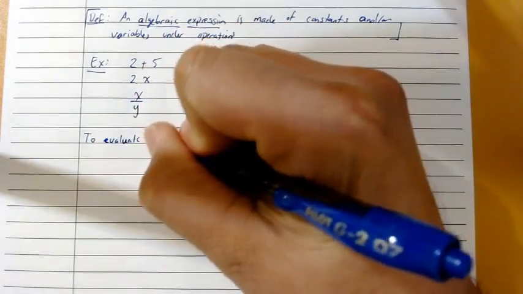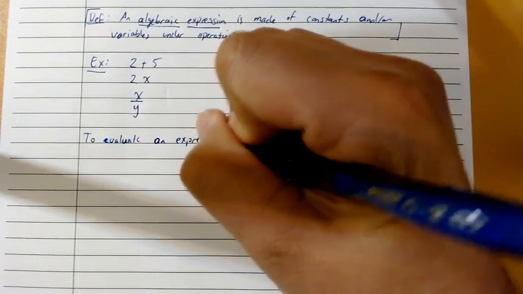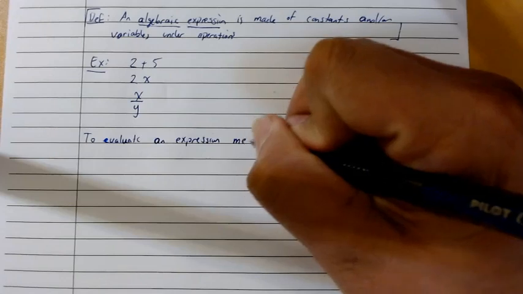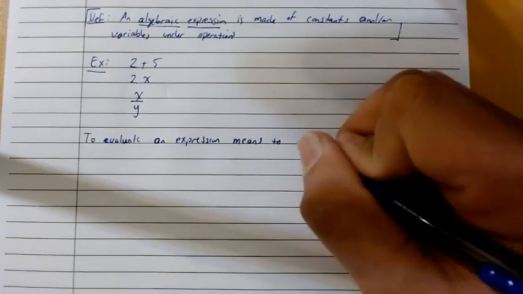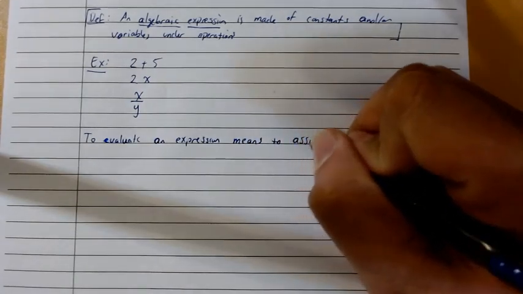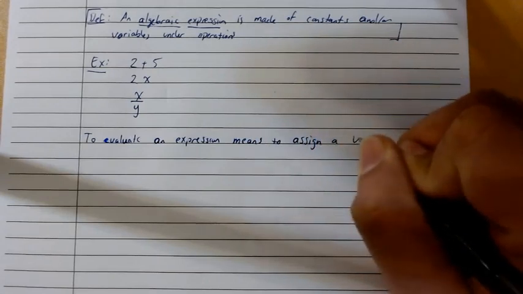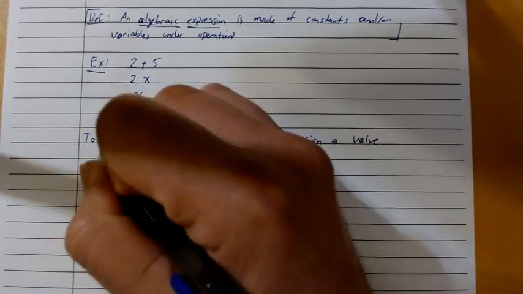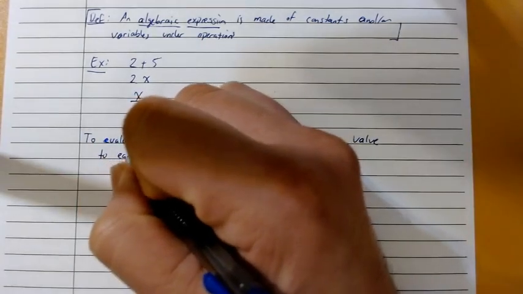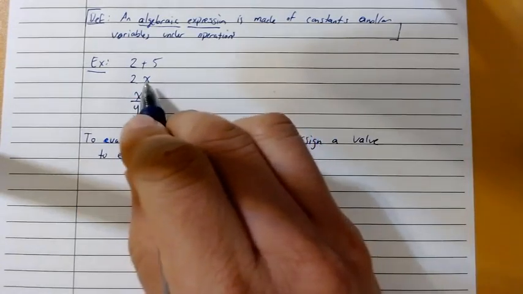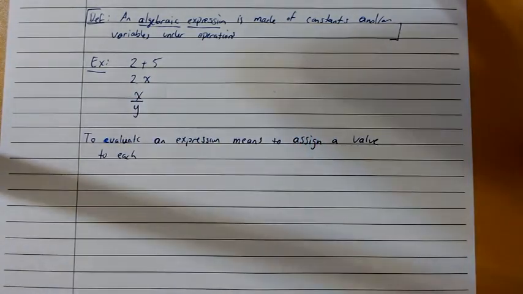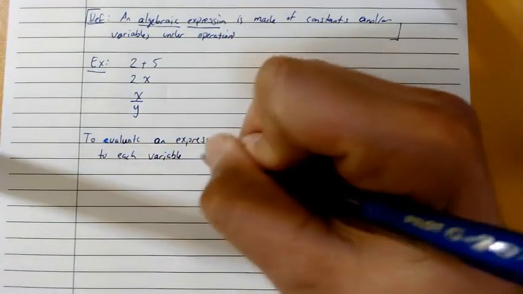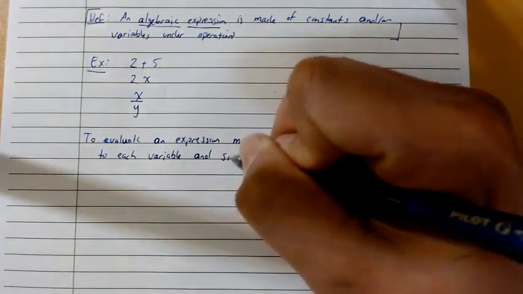To evaluate an expression means to assign a value to each variable. If there's one, well, then you assign a value to that one. If there's several, you assign a value to each of them. To each variable, and simplify.